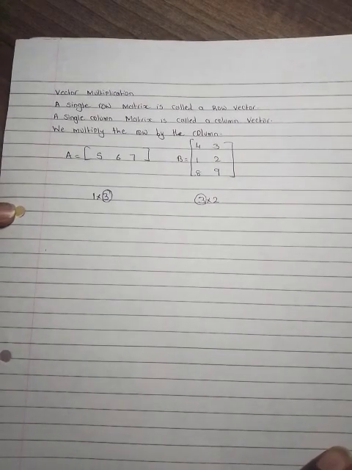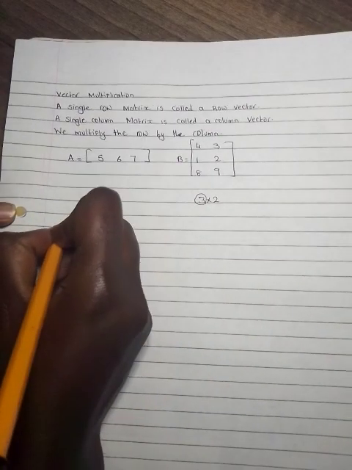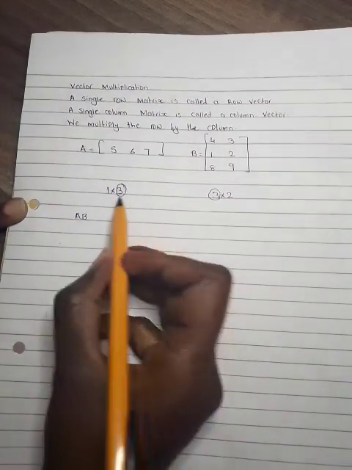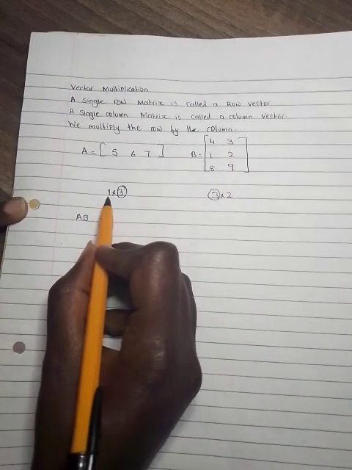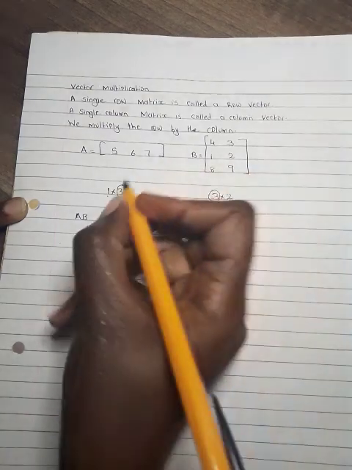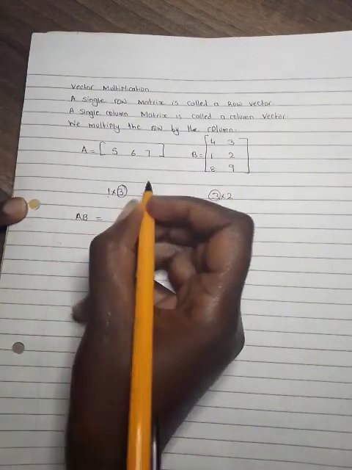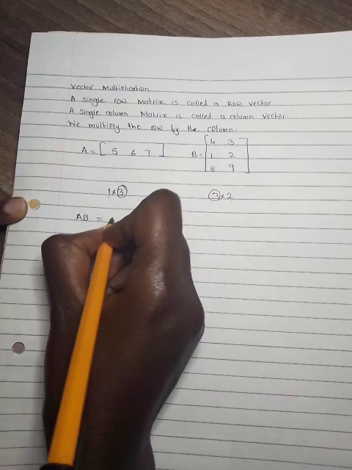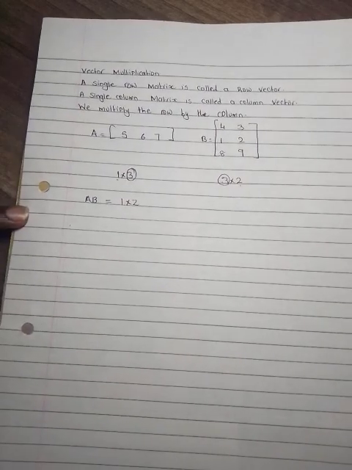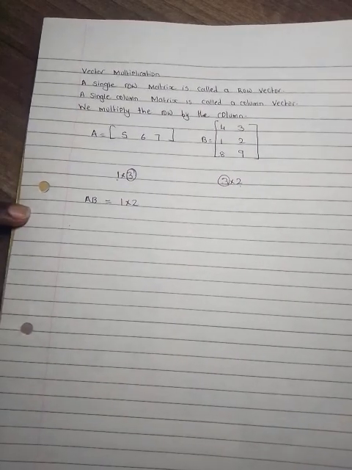And the matrix you're going to get after multiplication, that is AB, should have the number of rows of the first matrix and the number of columns of the second matrix. So the size of matrix AB should be a 1 by 2 matrix. We did look at that previously. Now we're going to multiply A and B.